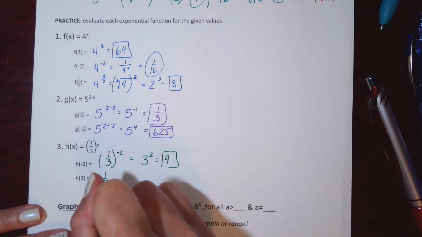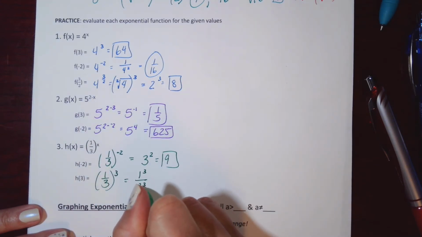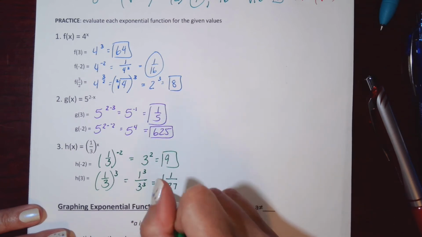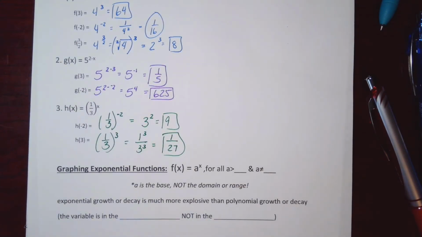And finally, 1/3 cubed. Well, 1 cubed over 3 cubed. 1 to any power is just 1. And 3 cubed is 27. Make sure you do 3 times 3 times 3, not 3 times the exponent. All right, graphing exponential functions.